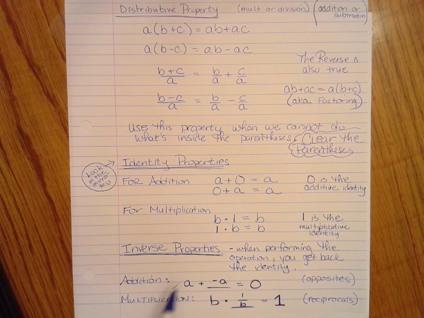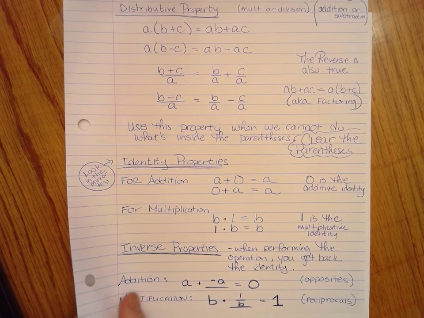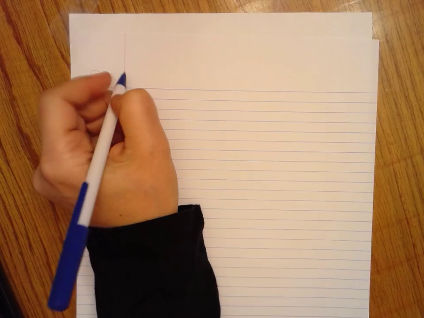Now for any operation, when you find the identity, you can then look to see if there's an inverse for each element in there. So I used this word before: inverses.